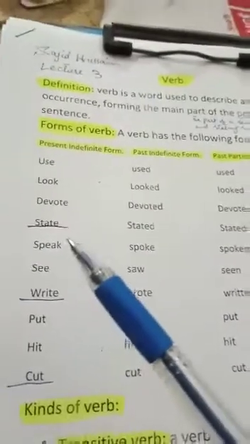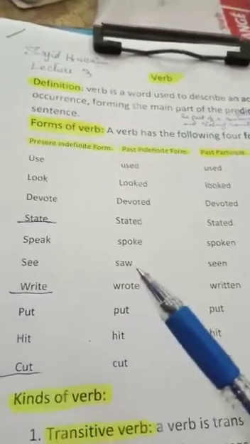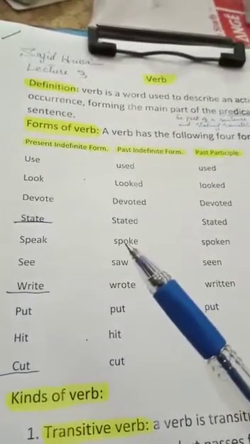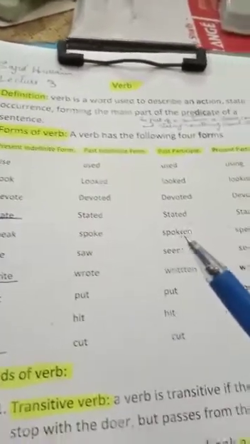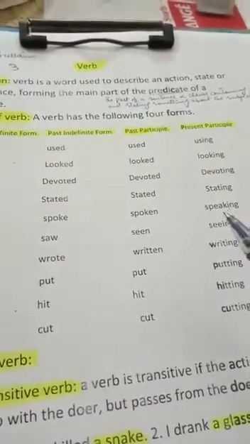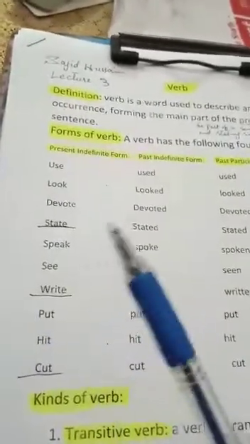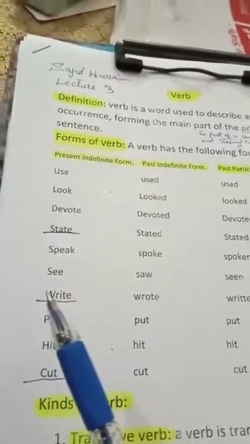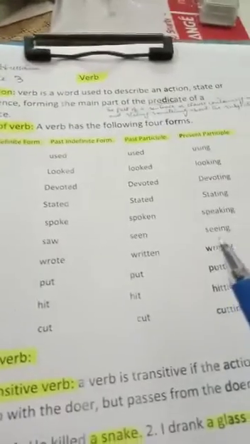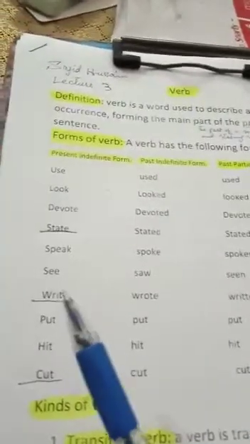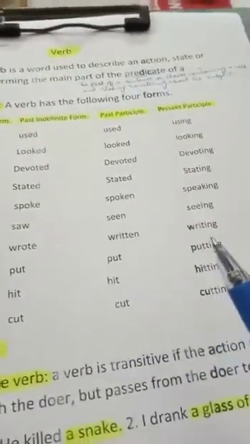Next follows the verb speak. Speak is its present indefinite form. Spoke is its past indefinite form. Spoken is its past participle form. And in the same way speaking is its present participle form. The next verb is see, saw, seen, and seeing. The next verb is write, wrote, written, and writing.